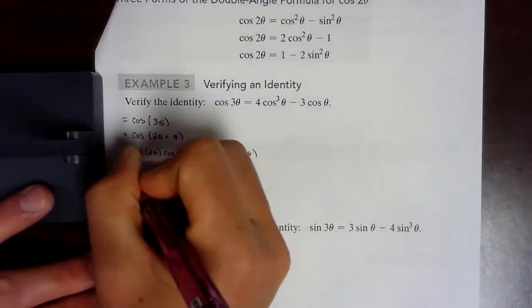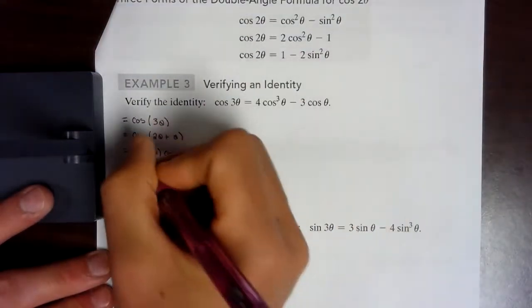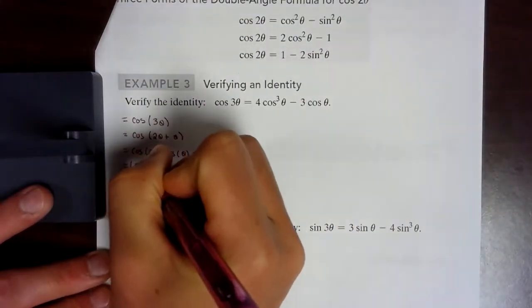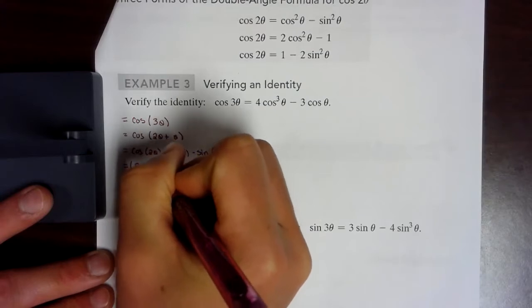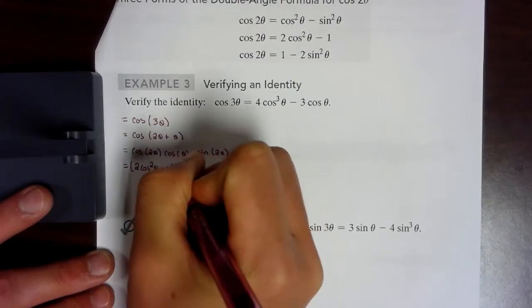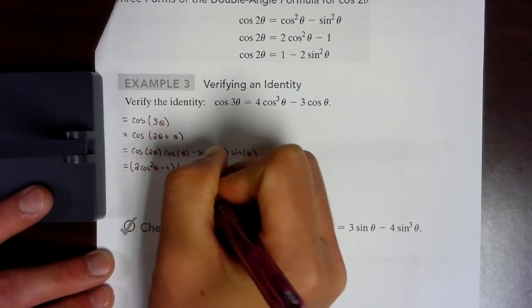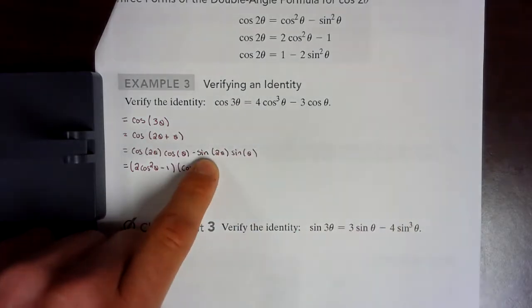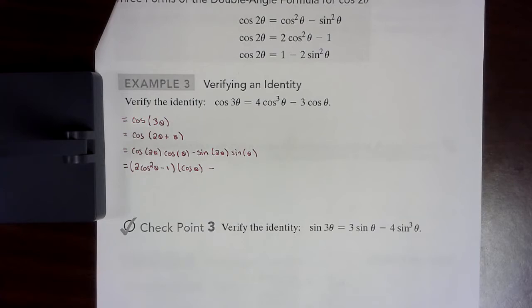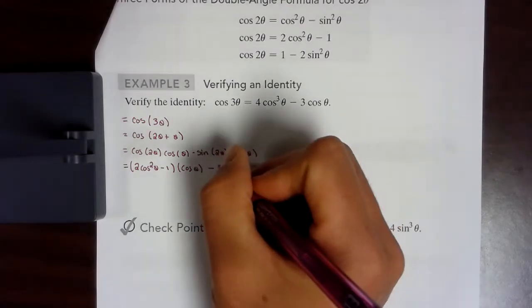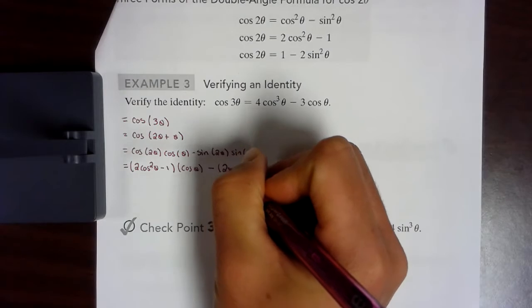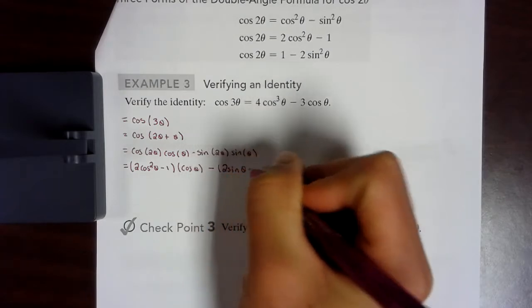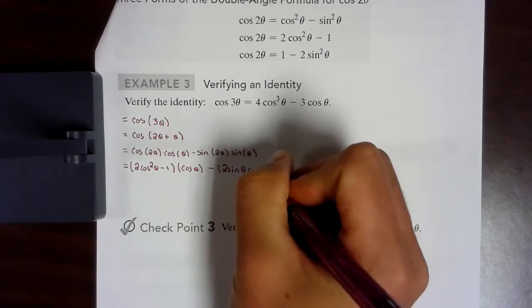So I'm going to rewrite cosine of 2 theta as 2 cosine squared of theta minus 1, which is getting multiplied to cosine of theta, minus, and here I'm actually going to take the double angle formula for sine, which you might need to flip back to the first page if you printed the notes off, which is 2 sine of theta times cosine of theta.